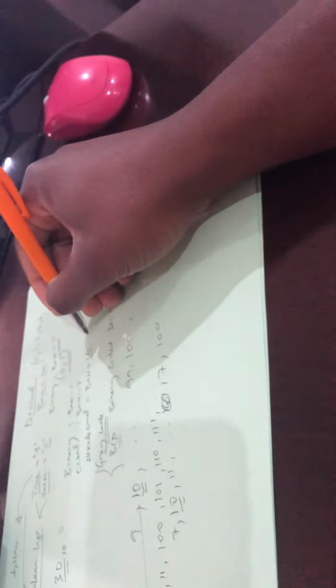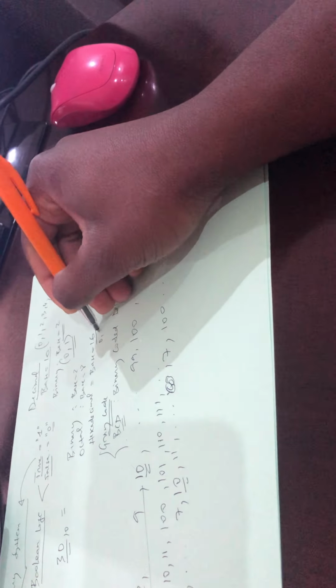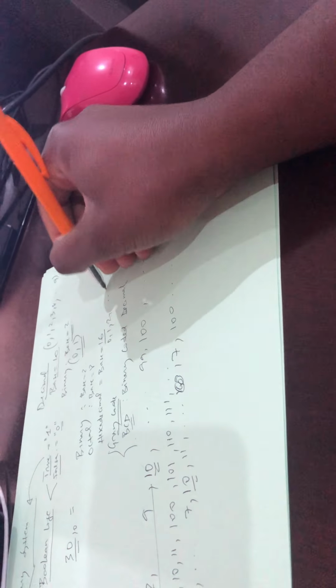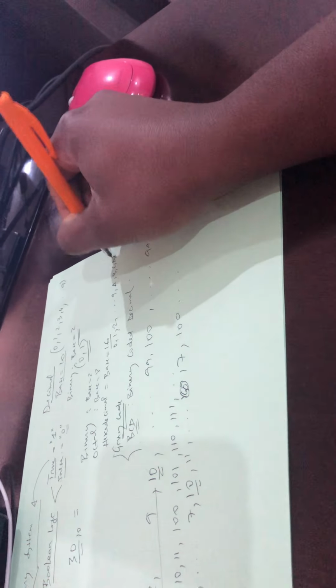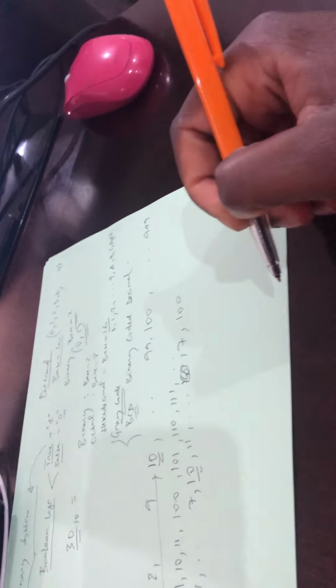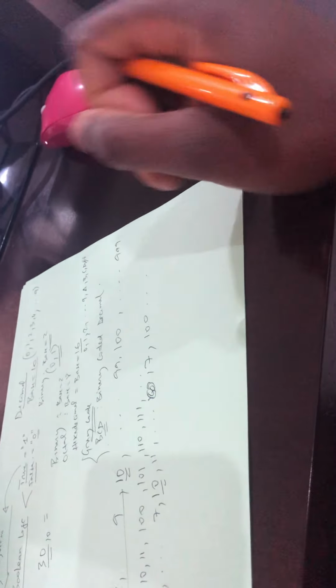And hexadecimal goes the same. It's base 16. The digits go from 0, 1 to 9, A, B, C, D, E, F. So A representing 10 in decimal, F representing 15 in decimal. So we should be able to convert between the different number systems.